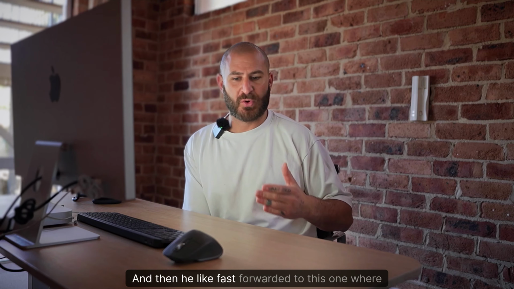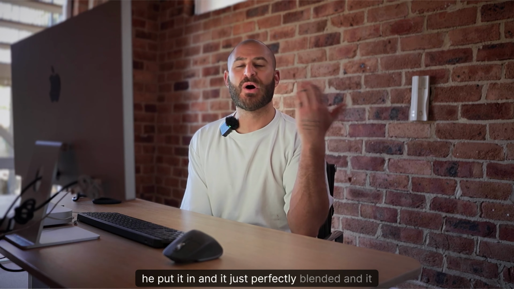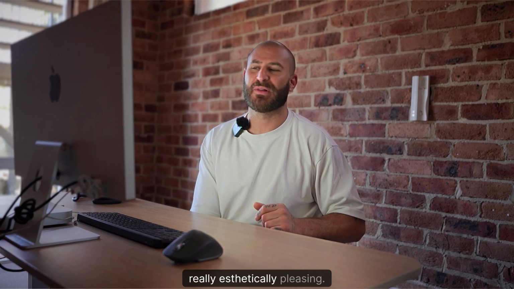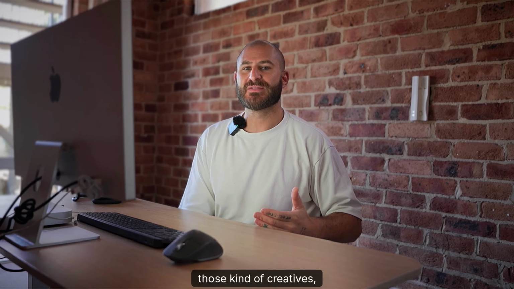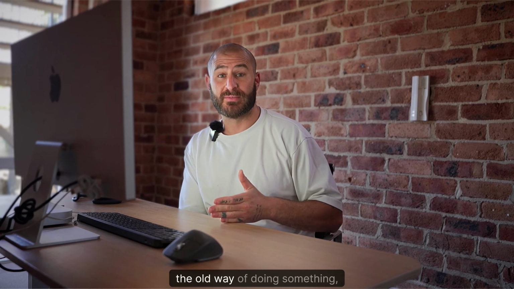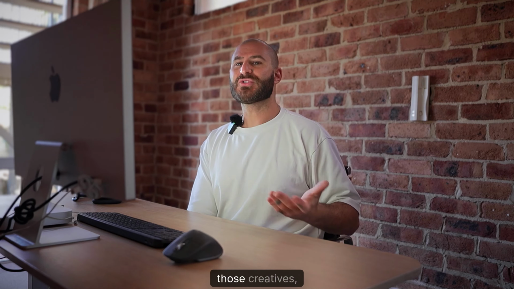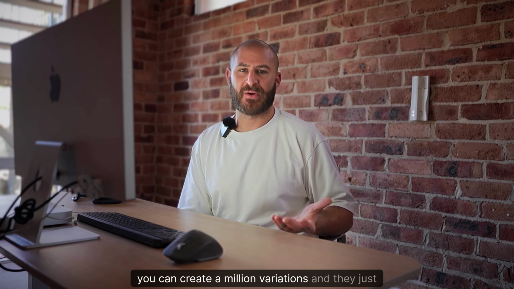And then he fast forwarded to this one where he put it in and it just perfectly blended. And it showed inside of this cyclone looking rotation and it just looked really, really aesthetically pleasing. Now, those kind of creatives, those before and after, the old way of doing something, the new way, the crappy product, the really good product, those creatives, you can create a million variations and they just look really, really good.